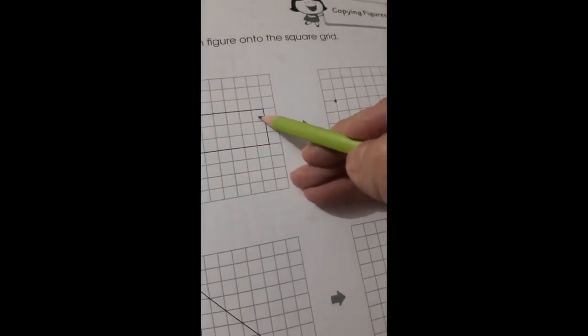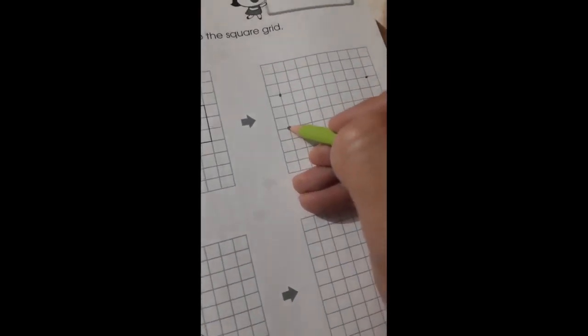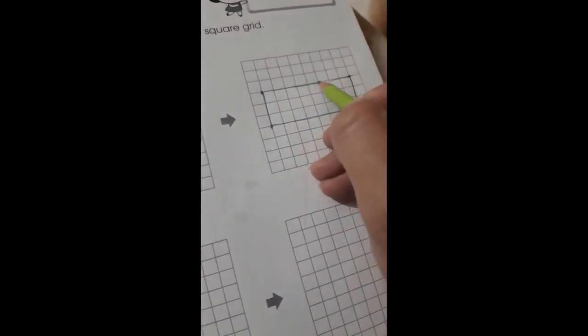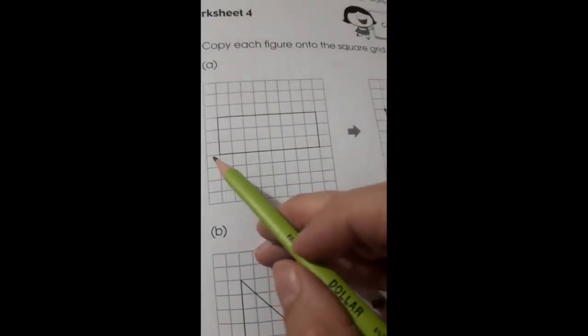Now 1 2 3, 1 2 3, make a dot over here and make a dot over here. Now you may use the ruler to join it. Join this. Take the ruler to join it. Straight line. You can join with the ruler. Now look, these are the same shape, that is a rectangle.